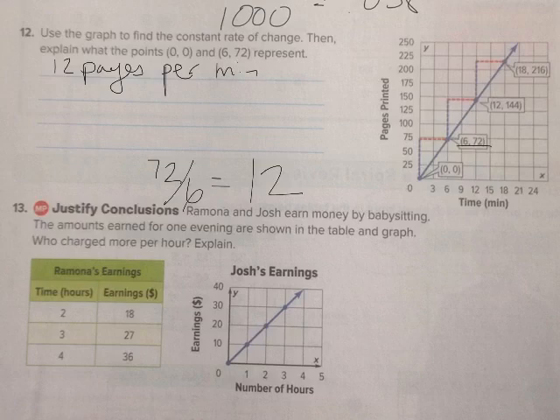Then it's asking what the point 0, 0 means. On our graph, 0, 0 means that 0 pages were printed in 0 minutes. And the other point is 6, 72, so that means that in 6 minutes, 72 pages were printed.